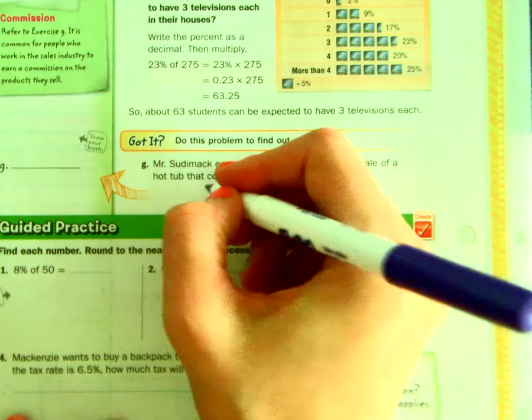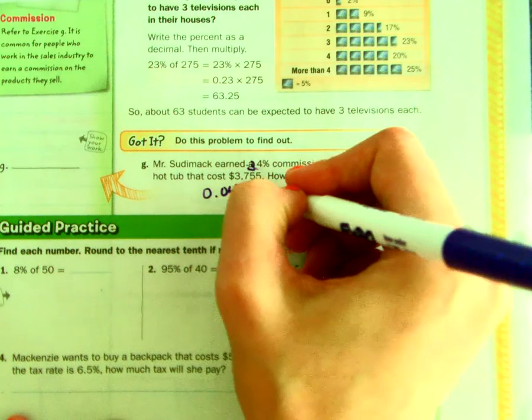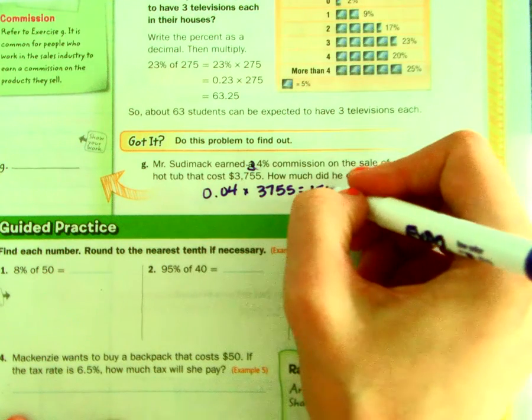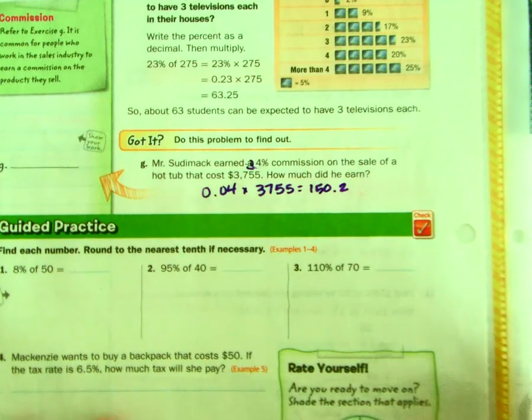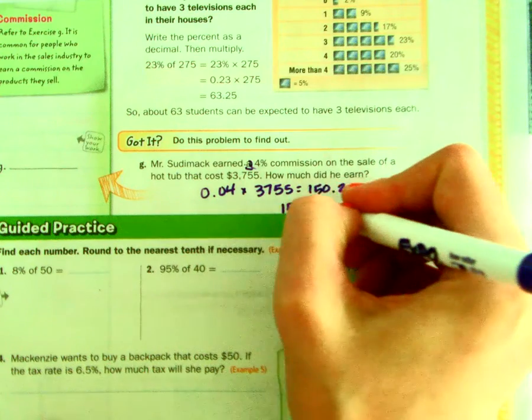So now I have 4/100 times 3,755. And when I multiply those, I get 150 and 2/10. And again, we're talking about money, so we would say he would make $150.20.